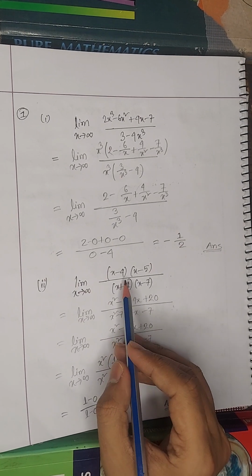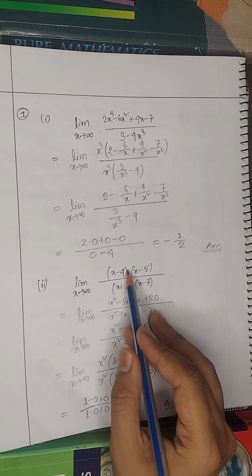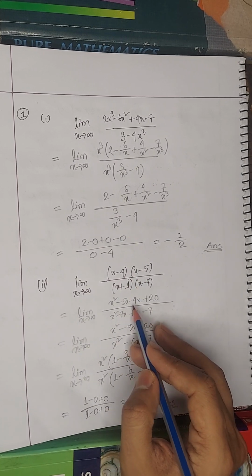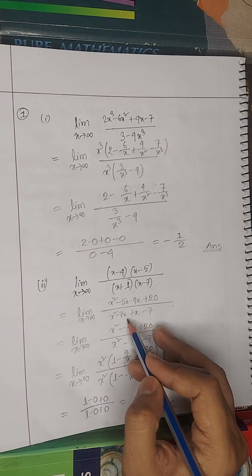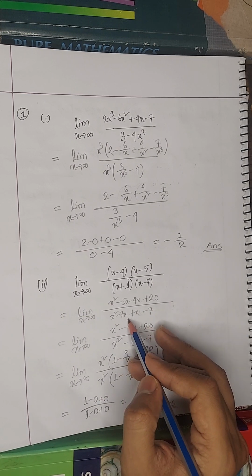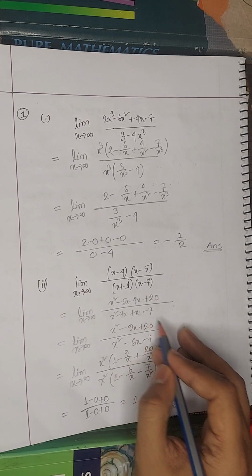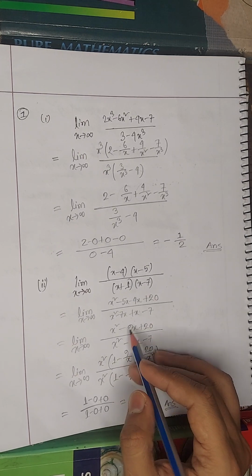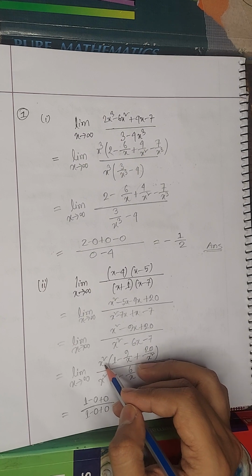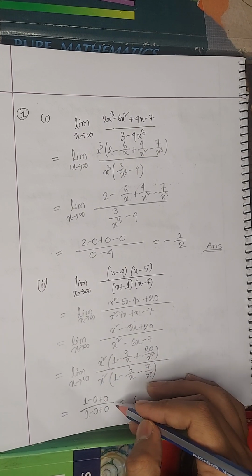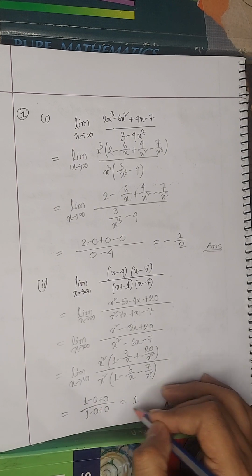And for the second problem, this is our function. First we have to multiply the numerator, and then we get x square minus 5x minus 4x plus 20, and in the denominator x square minus 7x plus 6 minus 7 plus x minus 7. Then in a similar way, we take x square outside a bracket, and thus we get the value of the function is 1.